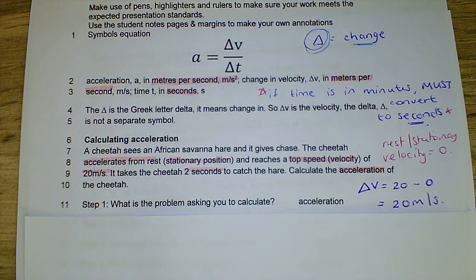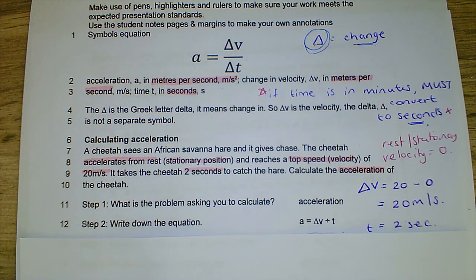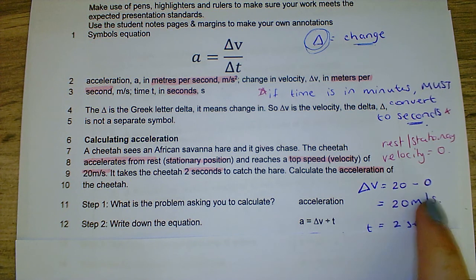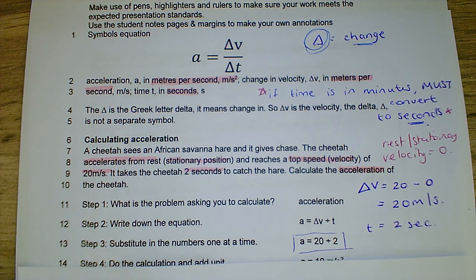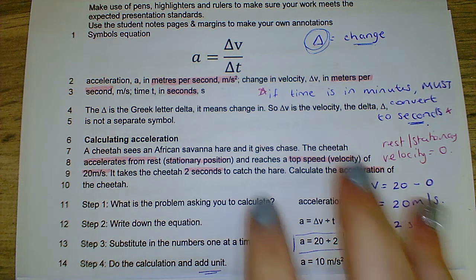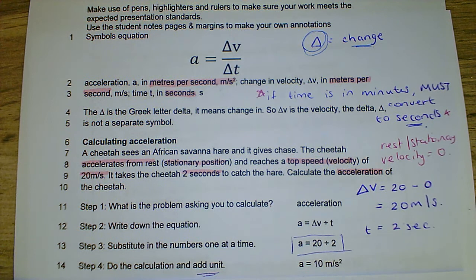It's asking you to calculate the acceleration. The equation is the change in velocity over the time. Change in the velocity, like I said, is final, take away, starting. Final velocity is 20, take away 0 is 20 meters per second, and the time is 2 seconds. We divide those and we get our answer of 10 meters per second squared. Remember to always have the unit.